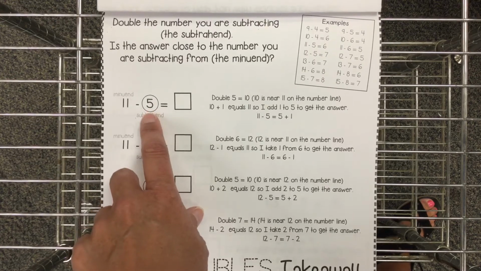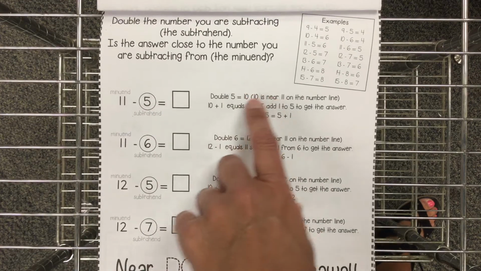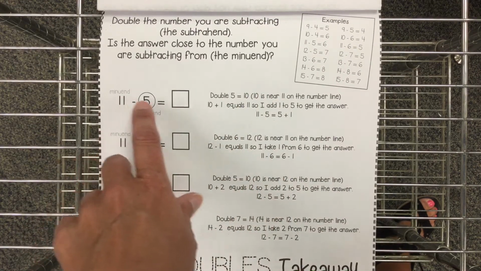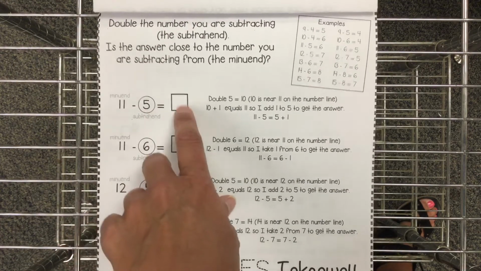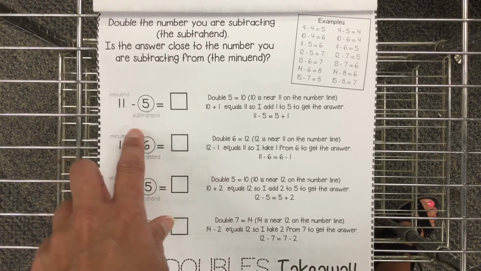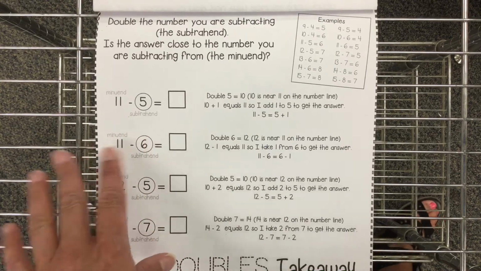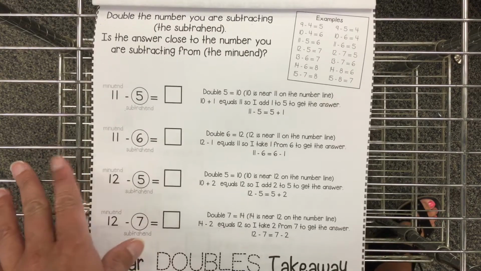So again, if we double the 5, which equals 10, we would add 1 more on, so you would get 5 plus 1 more, which would be 6. And this strategy is a little bit tricky. It might be one that you choose to use, it might not.